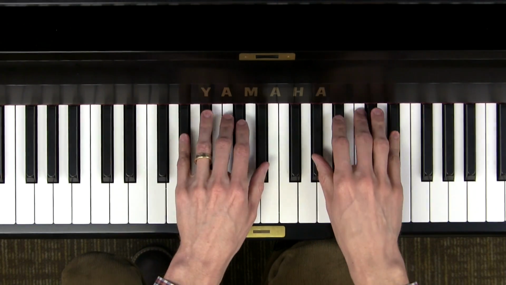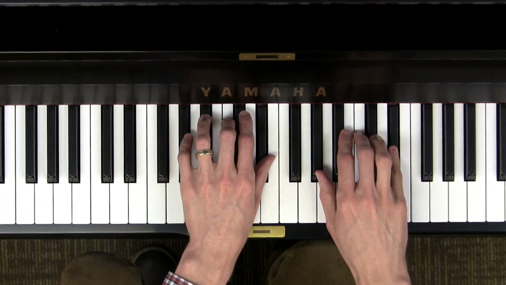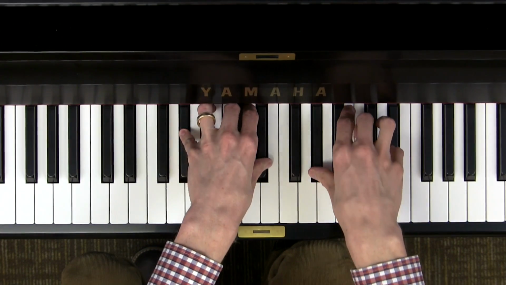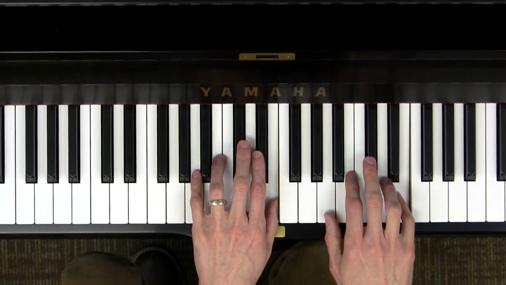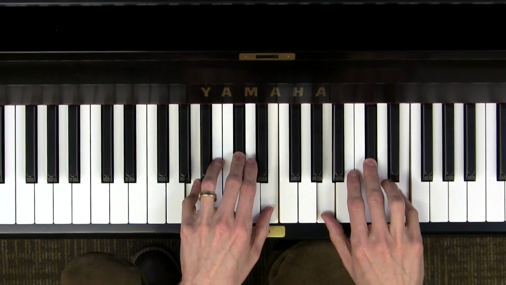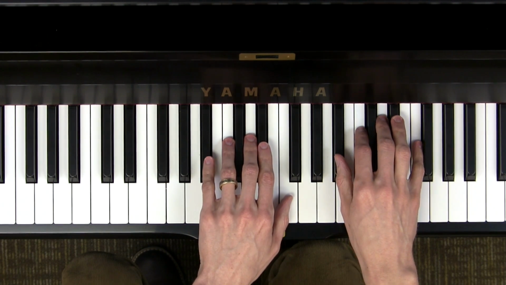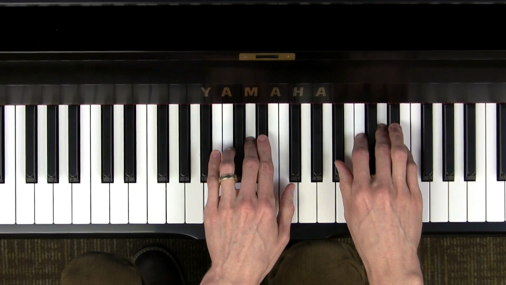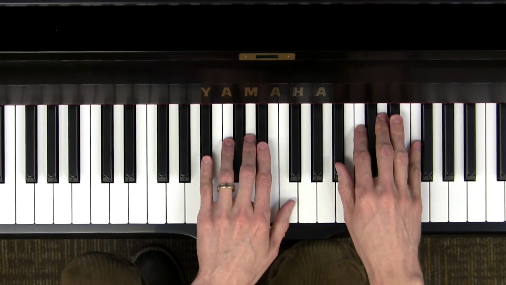Up another half step to A flat major. Up another half step to A major. Now let's come up to B flat major. Remember, B flat major is black, white, white, black, white. Let's try it together. Ready, go.